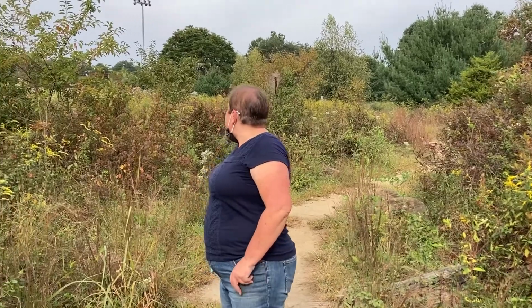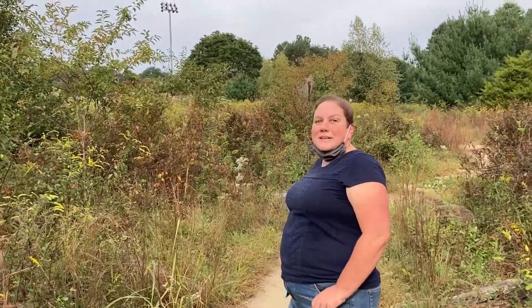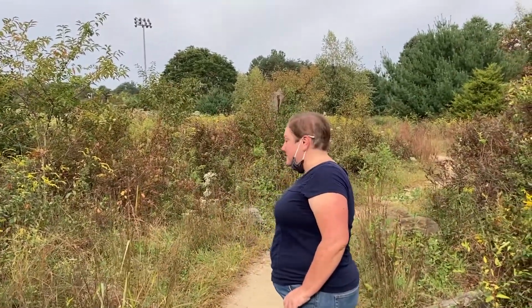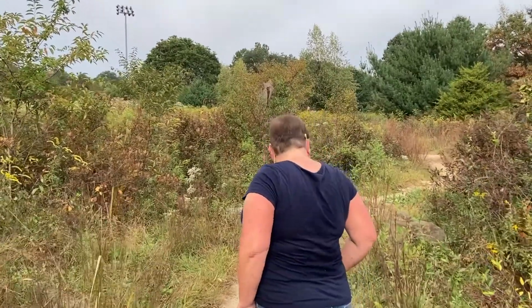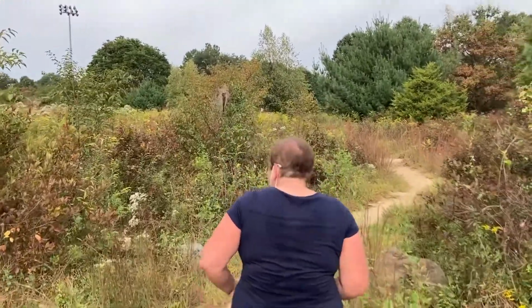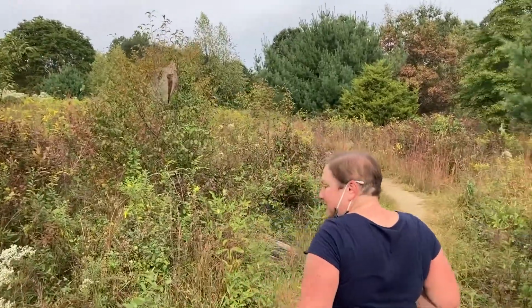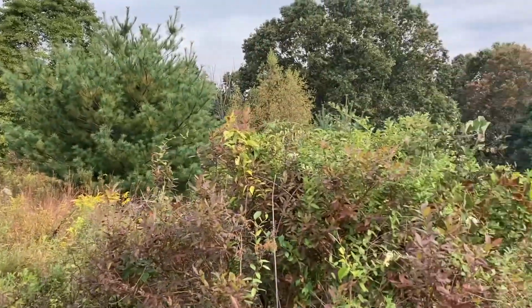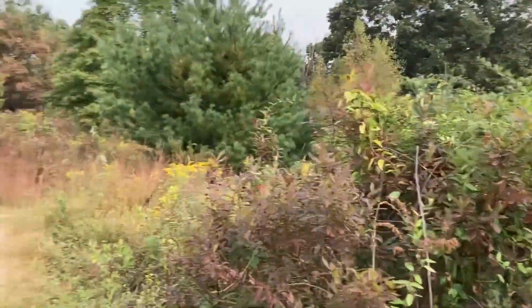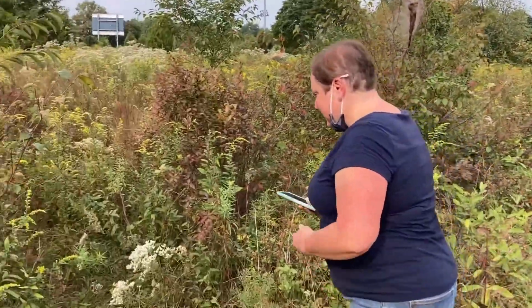So today I wanted to just take a little walk and identify some plants using iNaturalist. So let's see what we can find. I'm going to take a look at this plant.